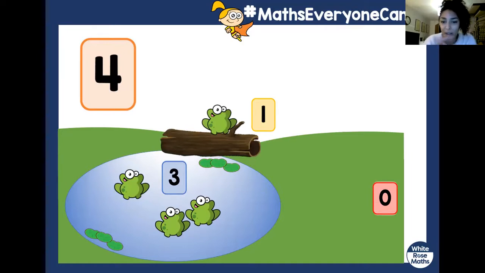That's right. So there are fewer frogs on the grass because there are 0. And there are fewer frogs on the log because there is only 1. But there are more frogs in the pond, isn't there? And 3 is more than 1. So there are more frogs in the pond.